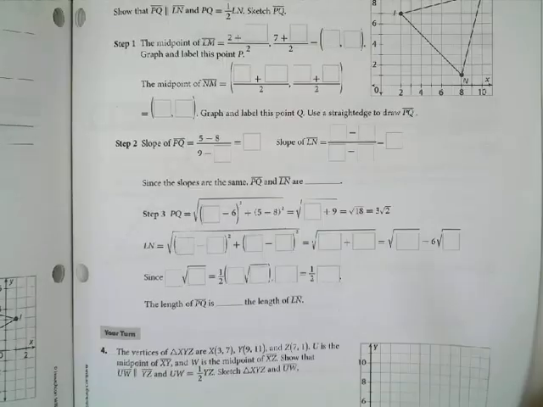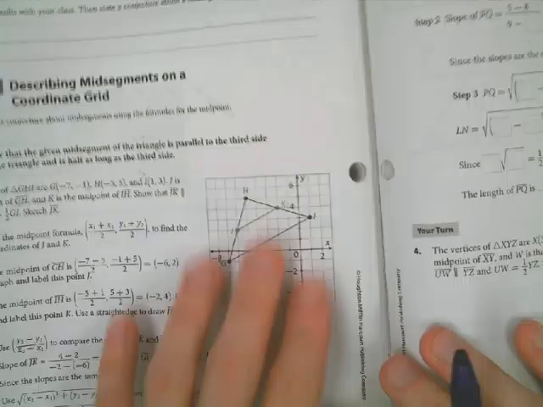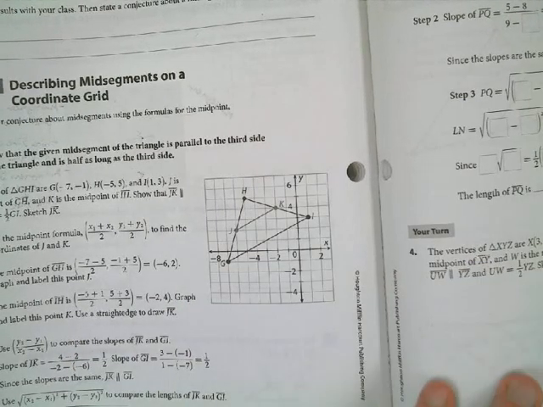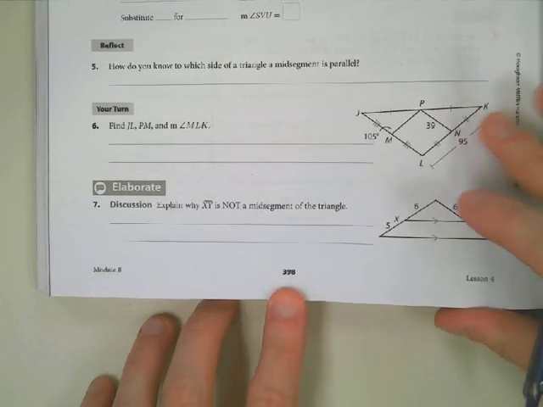Okay, so we're going to skip the very next page. It deals with the coordinate plane. I don't want to worry about that right now. We'll come back to that. But right now I want to take a look at page 398. So if you would please turn to page 398.